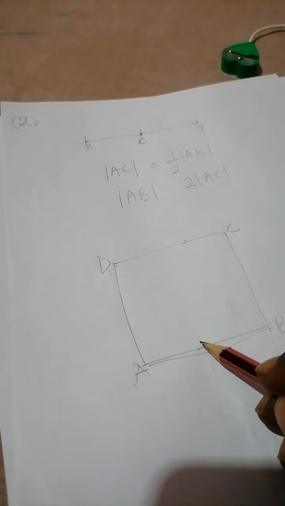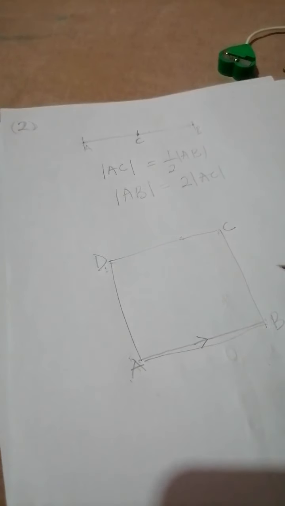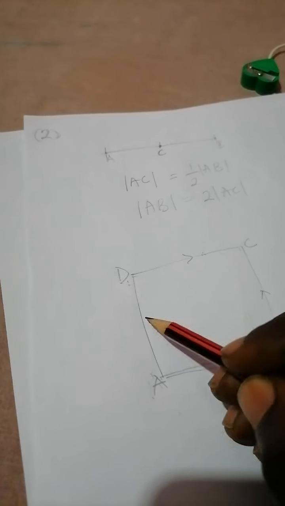So now this is my vector AB, right? If I give it this direction, this is vector AB, this is vector BC, this is vector DC, this is vector AD. Okay, so this is the square that the question has asked. This is my first resource down, my key resource.